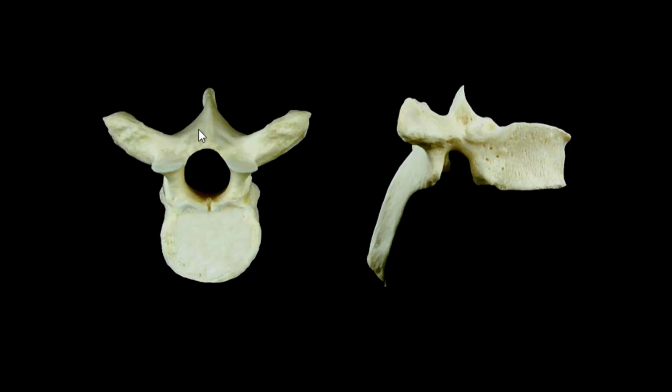Here's the lamina. Right here, some of the lamina. Here's the superior articular process. Here's the superior articular process. This right here is the superior articular facet.